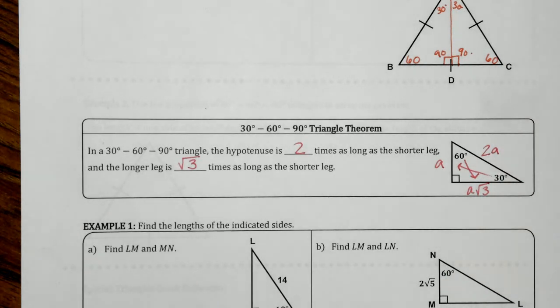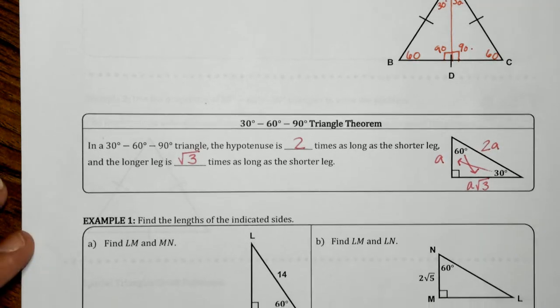So this is the pattern that you need to see, so that when we label our triangles, we're using A, A square root of 3, 2A. And make sure that we're putting them in the correct spots as well. Always refer back to this picture so we don't put things in the wrong places.